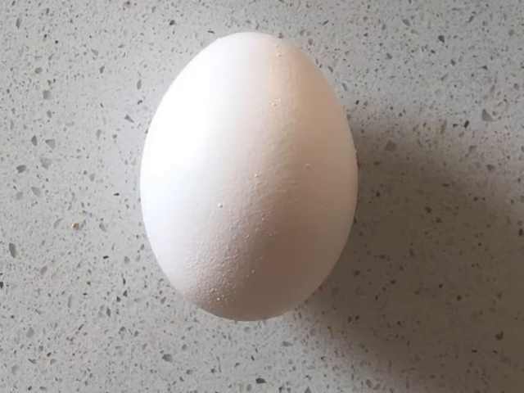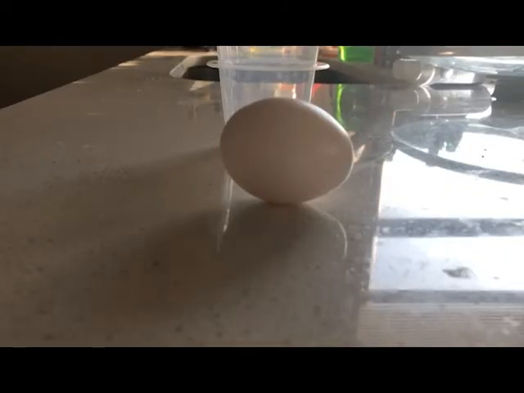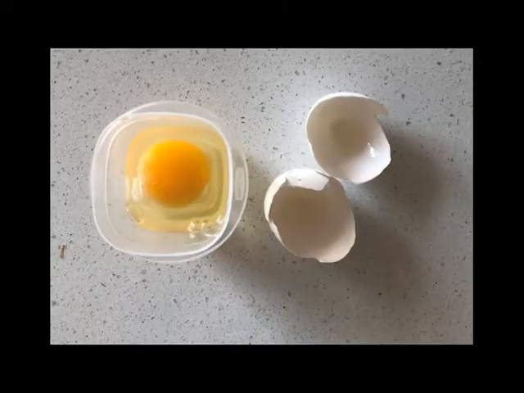So here, as you can see, this is a complete egg, no cracks on it, and now I'm going to crack it open. And now this is the picture after the egg has been cracked.